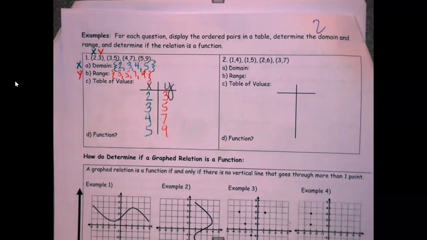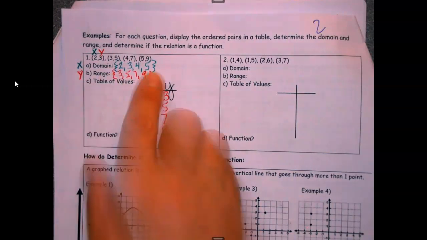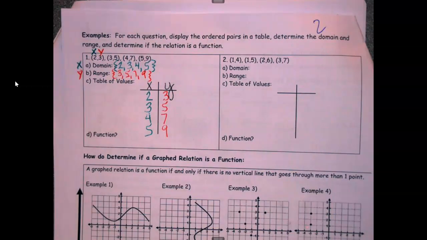So if you don't use the brace, is it wrong? It's partially wrong, because in math, the braces are what's called set notation. This is me saying, okay, every x value I have is these. Every y value I have is these. That's what the braces tell me.